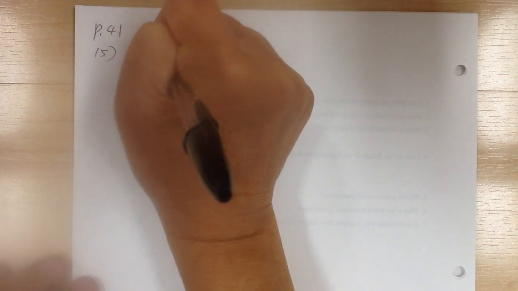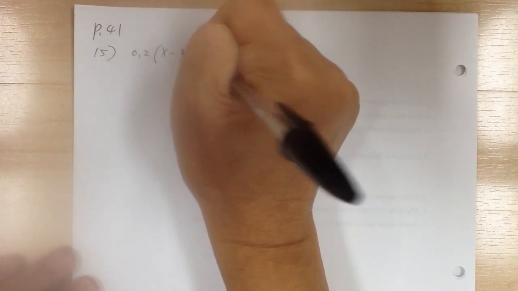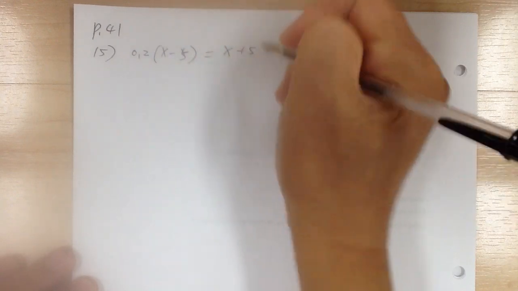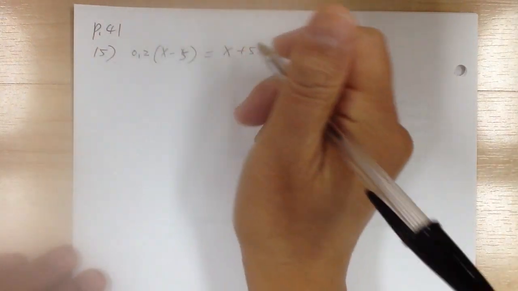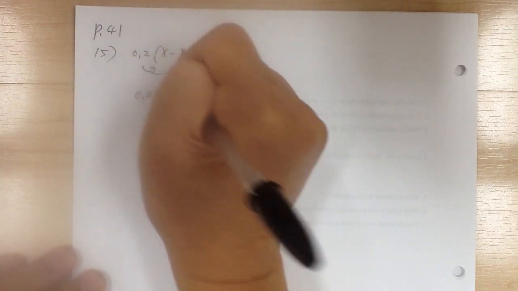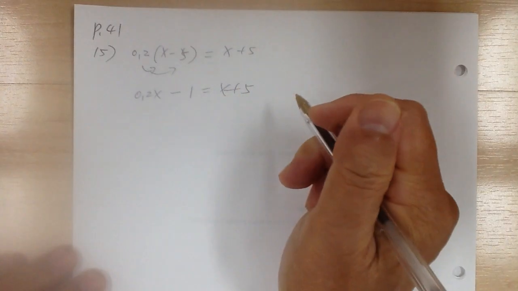Okay, let's go to number 15. You got 0.2 times (x minus 5) equal to x plus 5. So again, first let's multiply everything out. So I get 0.2x minus 1 equal to x plus 5.